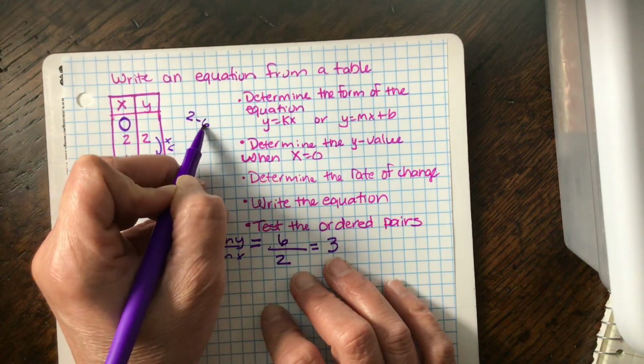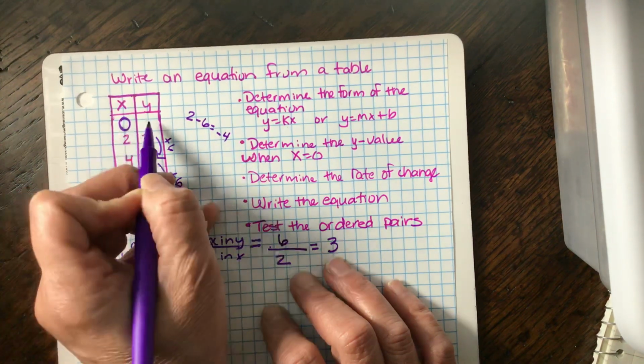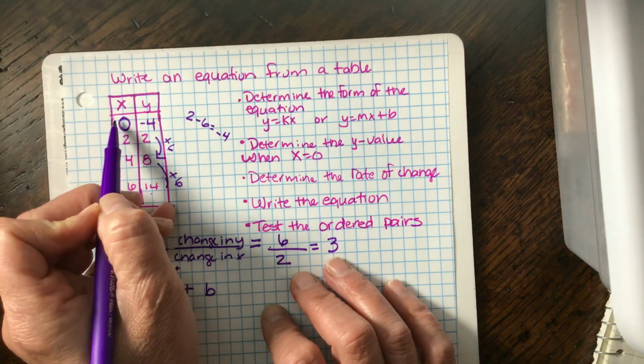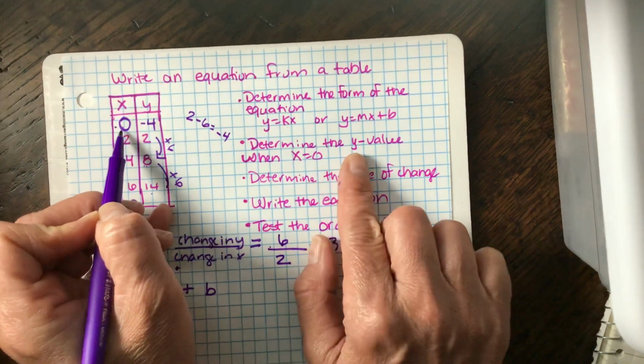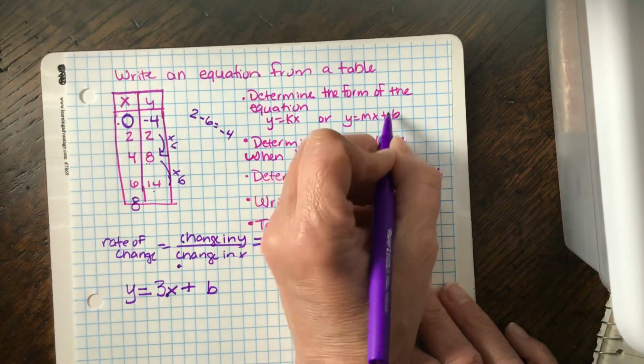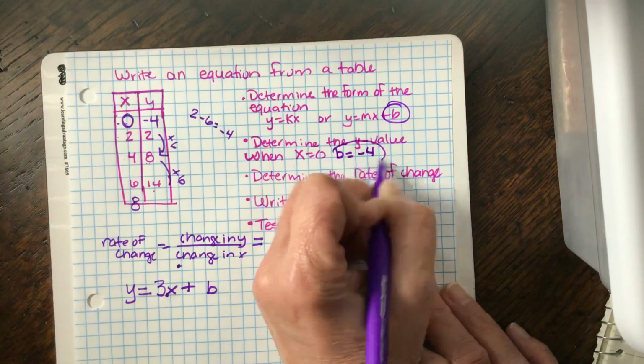So 2 minus 6 is equal to -4. So when x is 0, y is -4. Okay. So when x is 0, y is -4, that's going to give us b. b is equal to -4.